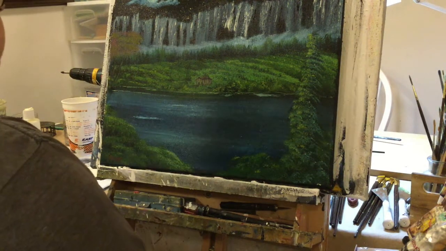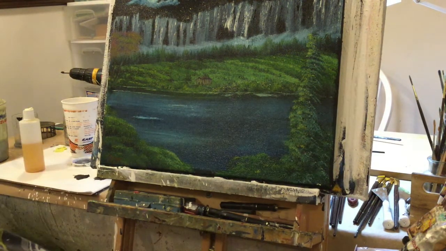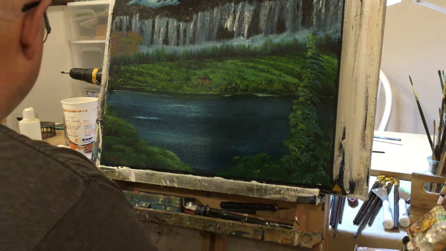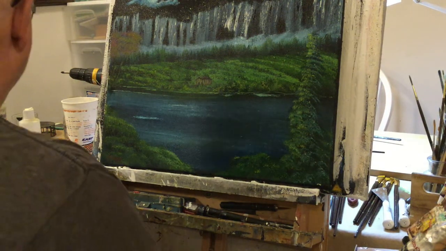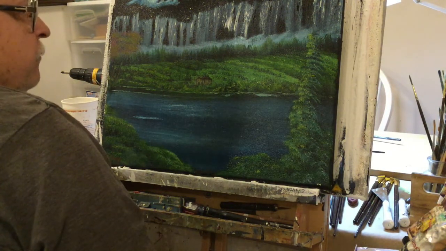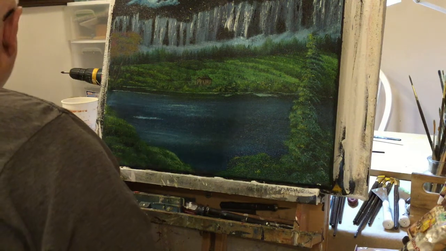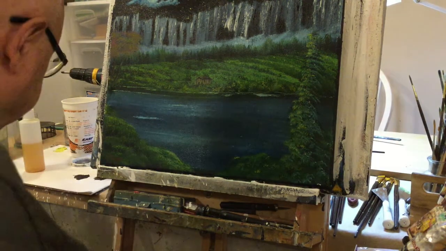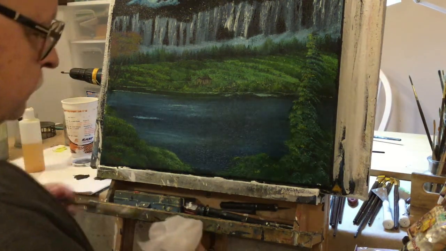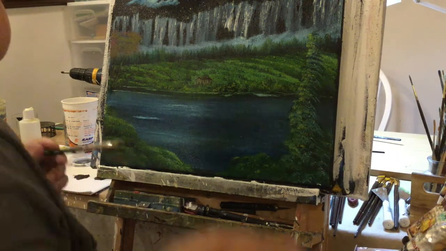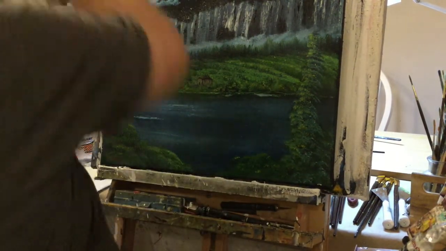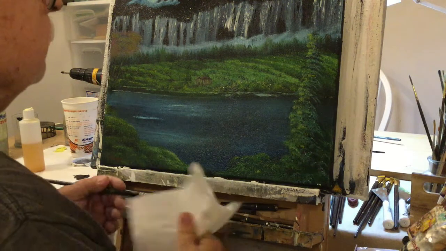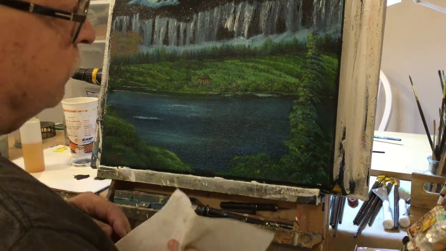All right. Well, I never did finish cleaning this other brush. All right, we'll do that here in a second. All right, so we may come back and do a little bit more with that.